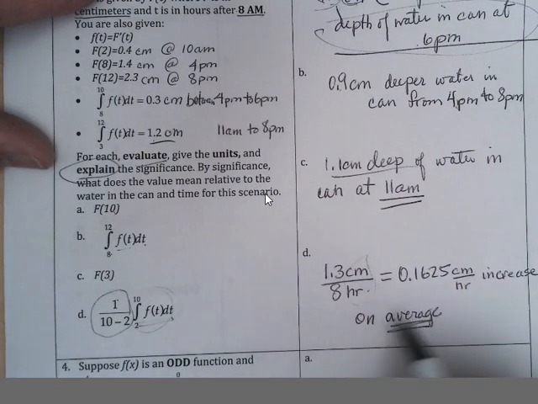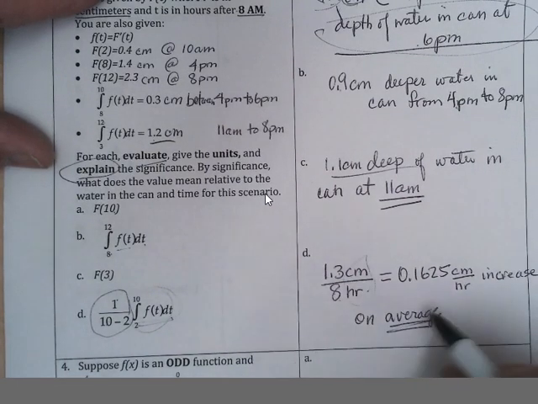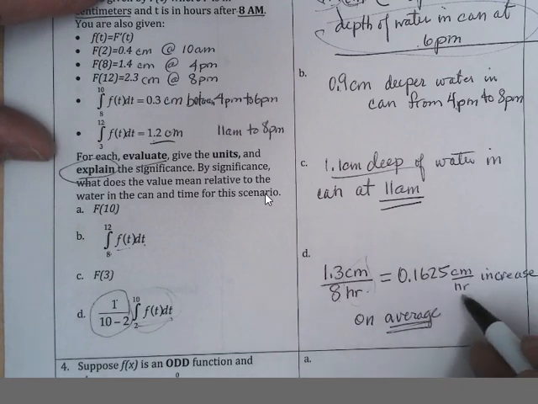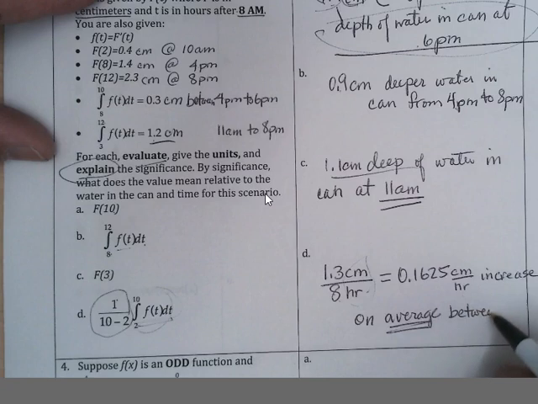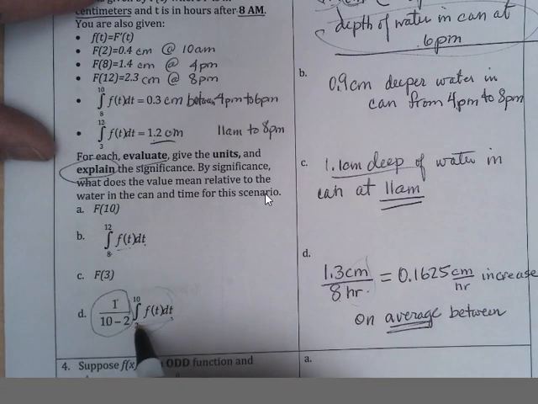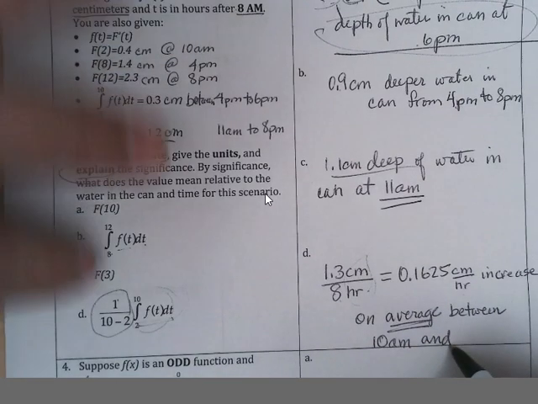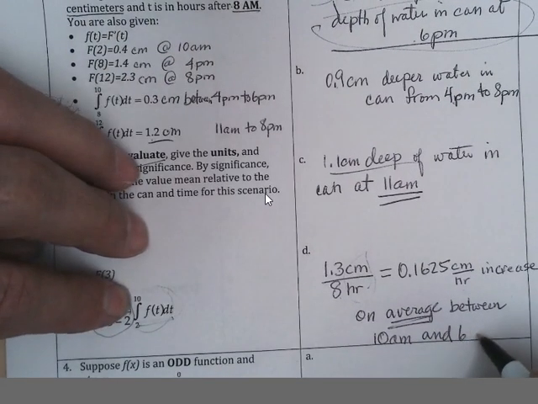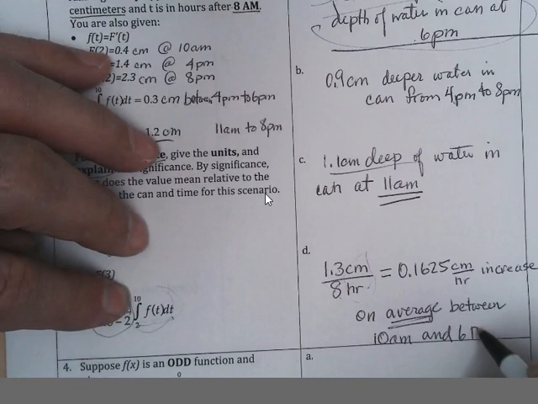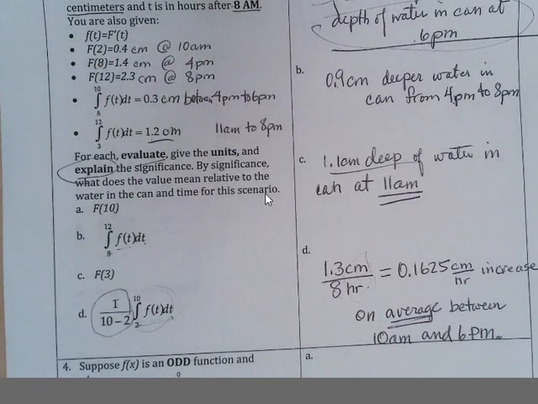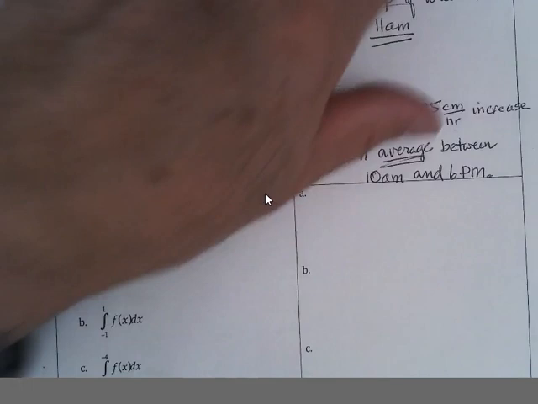It might happen more or less, but on average over that 8 hours, it increased on average this much per hour between 2 hours after, which would be 10 a.m., and 10 hours after, which is 6 p.m. All right.